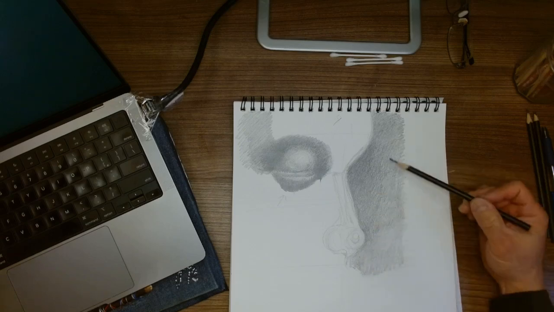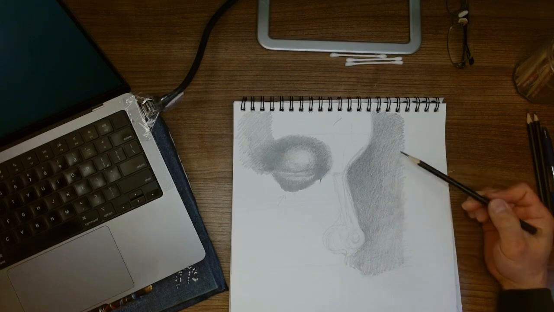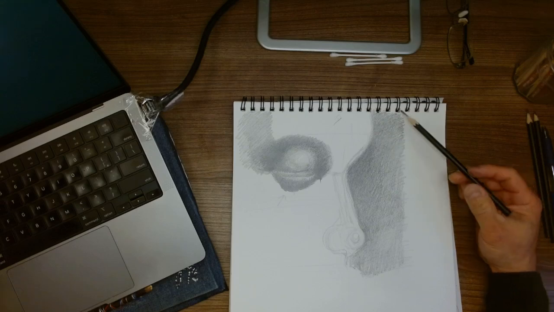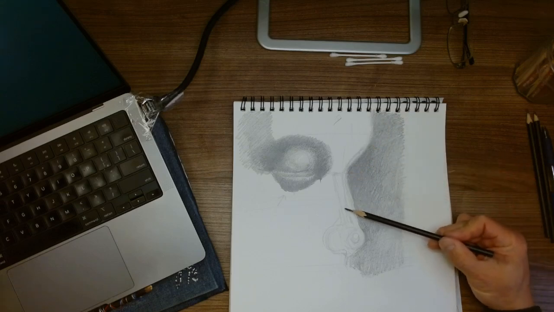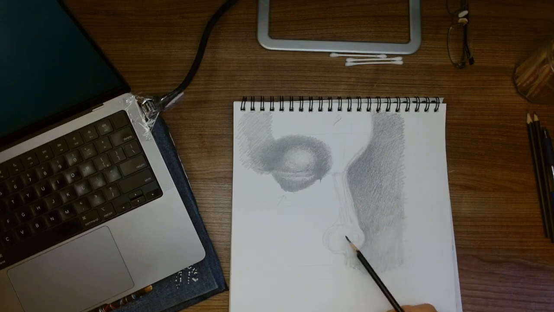Okay, now I can go back later in and make this darker if I want. And by putting in this block of value, you notice it helps to define the nose, the contour of the nose. And here I'm going to go back in. Now we're going to use our technique, our understanding of shadows. Here, the nostril, I'm going to break it down into 3 values.